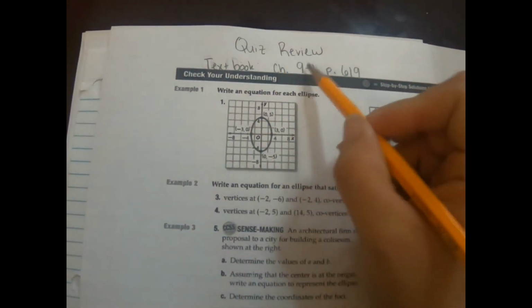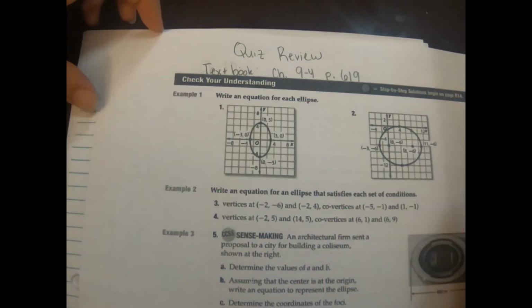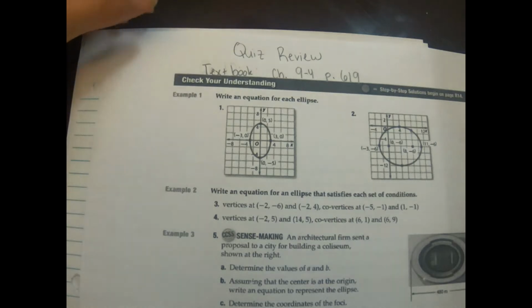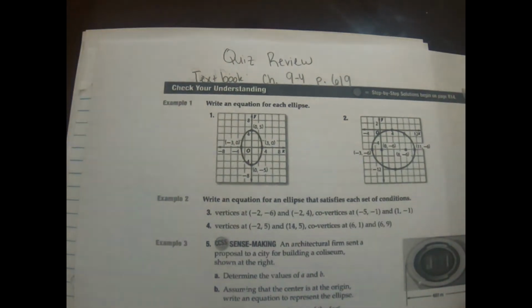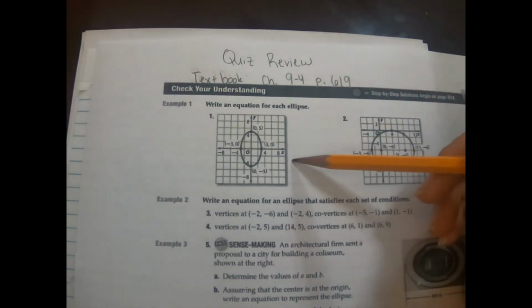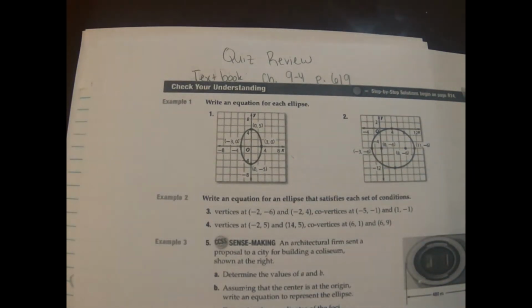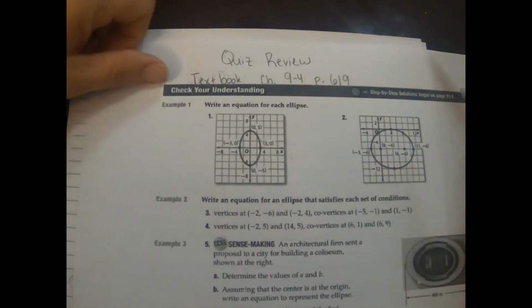Okay, this is the quiz review on ellipses. It's textbook 9-4, page 619. I printed out the picture I put on Schoology, but I kind of recommend you do it on notebook paper. And there's not much room here, so I'm going to go back and forth.